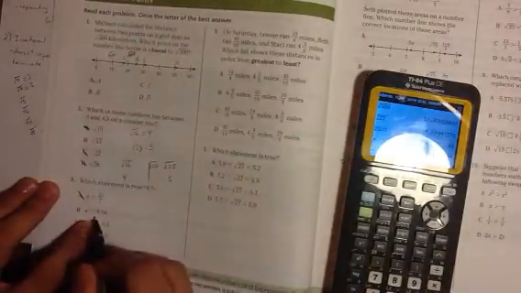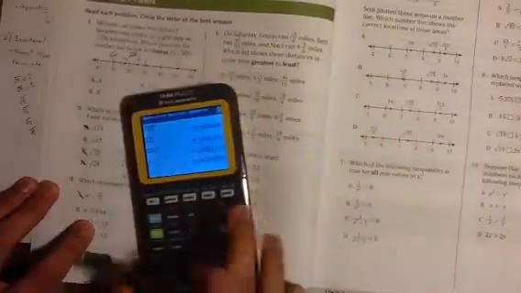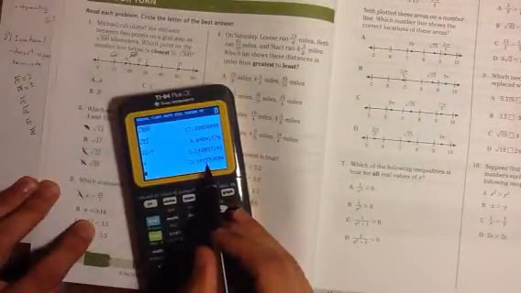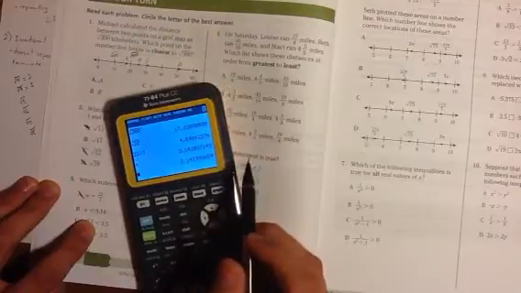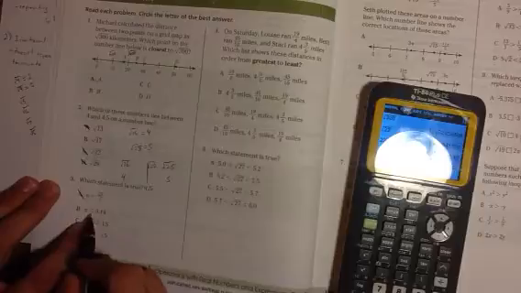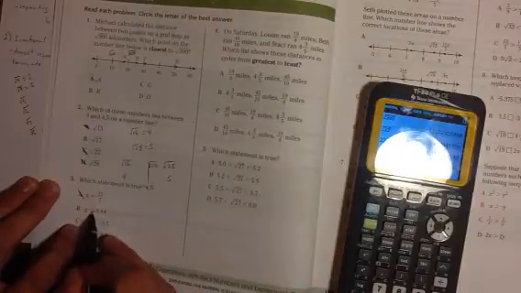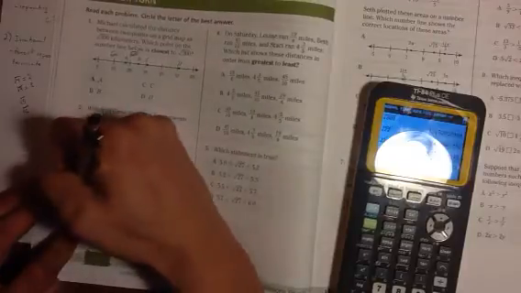Is pi less than 3.14? No, it's actually a little bit greater than, because pi is 3.1415 92, and it keeps going. So it's actually a little bit greater than. Pi is not less than 3.14. Remember, you always read left to right. Pi is not less than 3.14. So it's not that one.